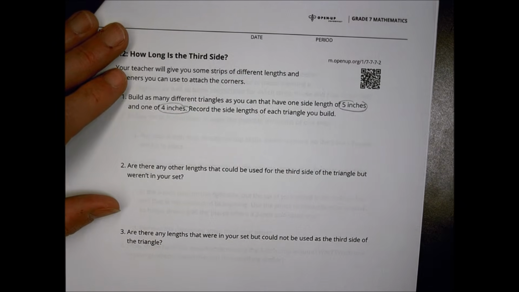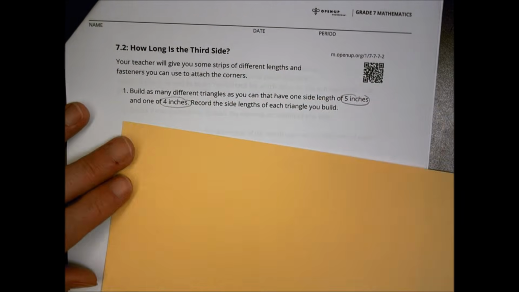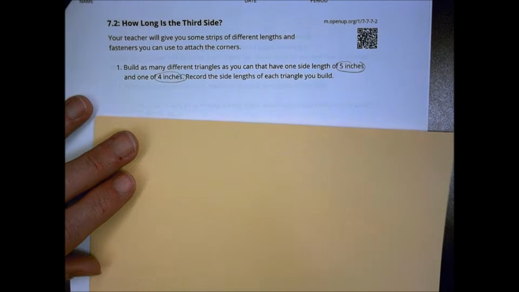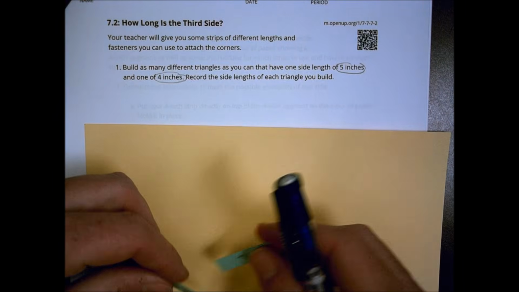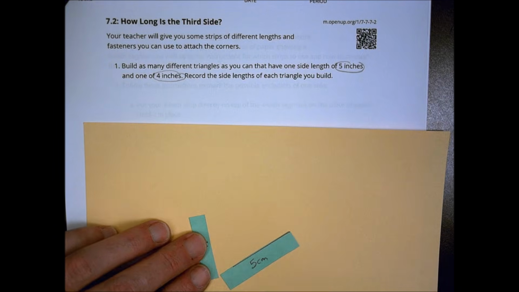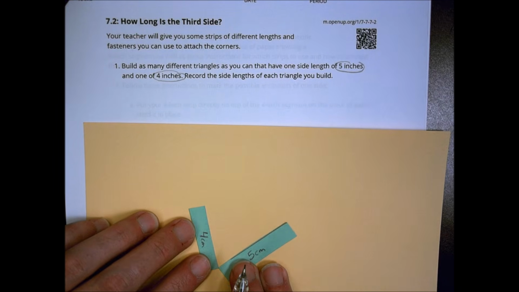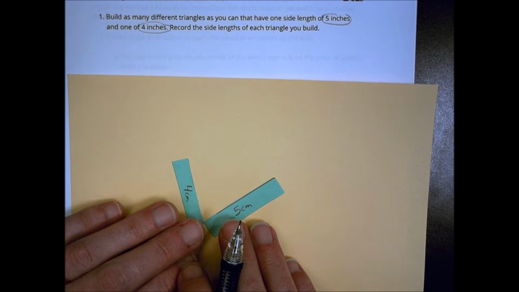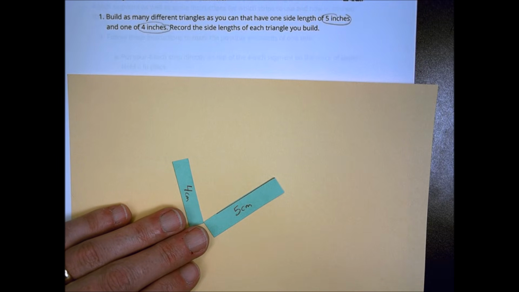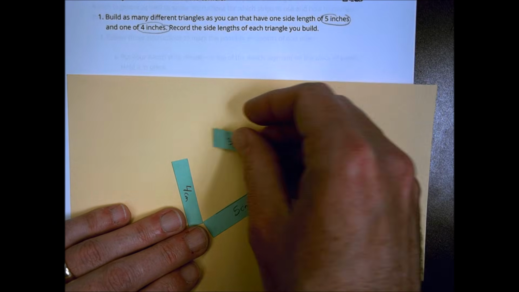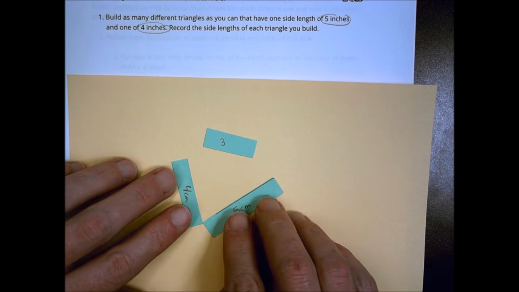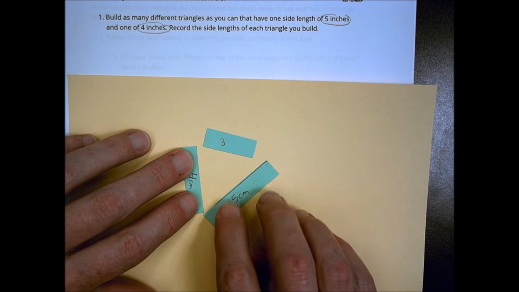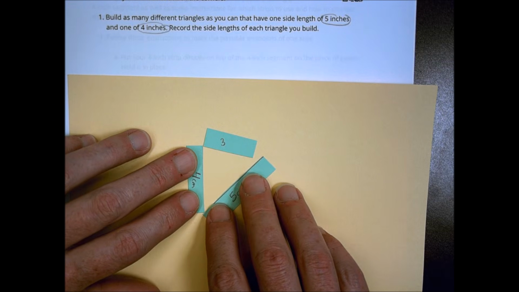Okay, so here's the idea. We're sitting here with a piece of paper. We have our triangles of lengths 5 and 4, and those become 2 of our side lengths here, and then you have a bunch of other pieces of paper that your teacher gives you. They gave you a strip that was 3. Now because I'm using some thicker strips, I'm going to be looking at the inside lines. Match the corners up and make the insides.